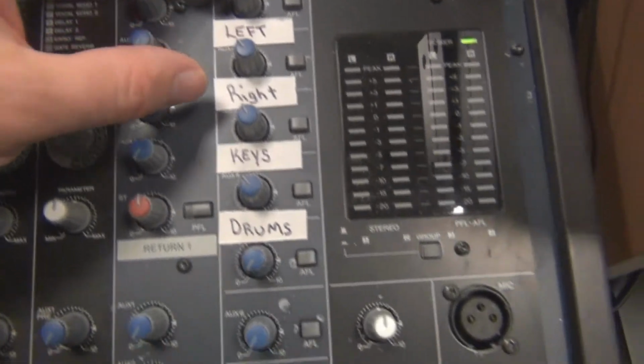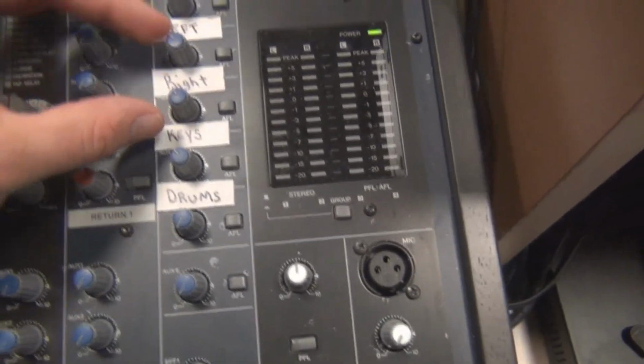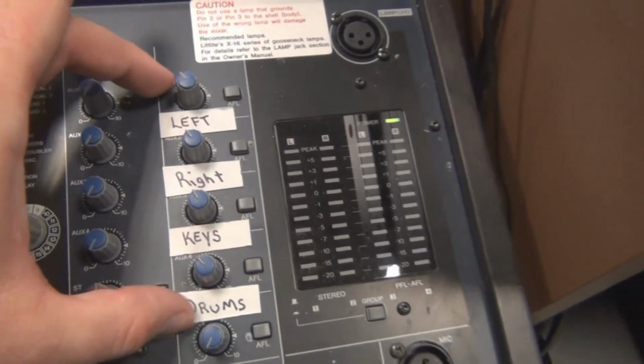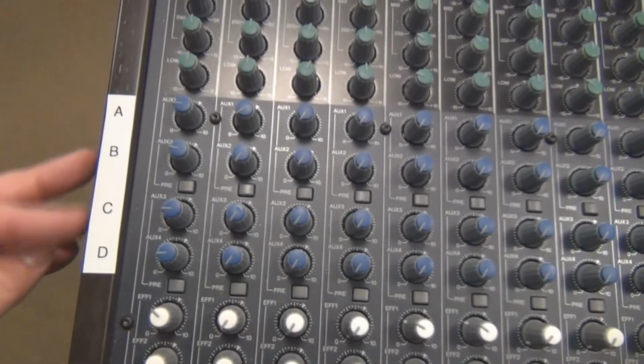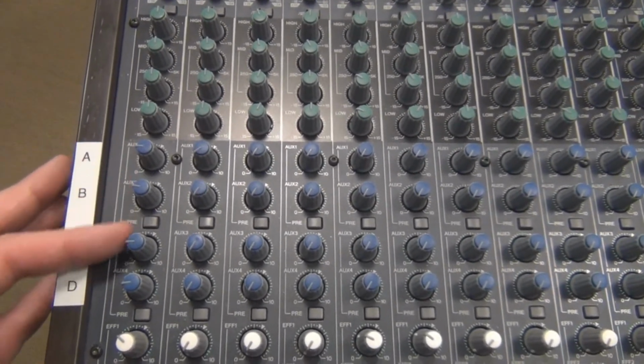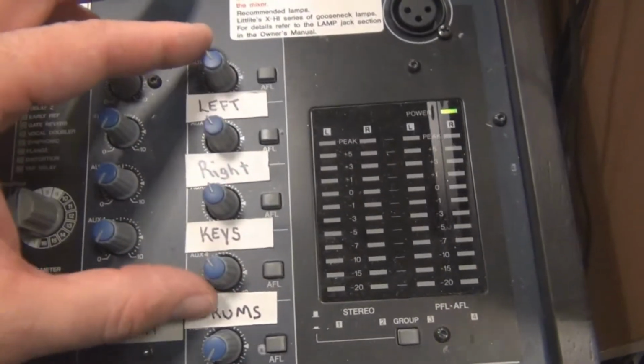Okay, well, let's move over to this side of the board here. You'll notice we have left, right, keys, and drums. These are the master volumes for our auxiliary buses that we're using for our 4 monitors. Essentially, all of these knobs, A, B, C, D, control the individual inputs to those auxiliary buses per channel, but these are the master volumes for the monitor.